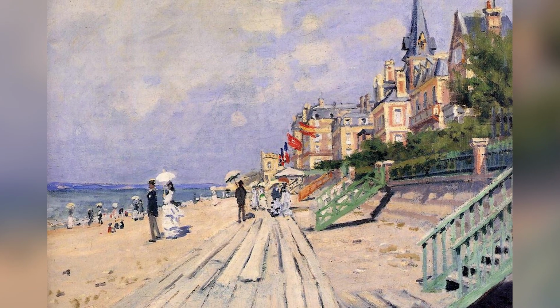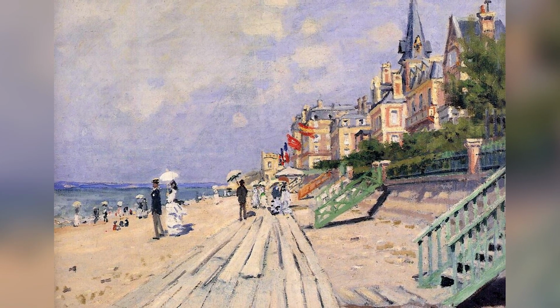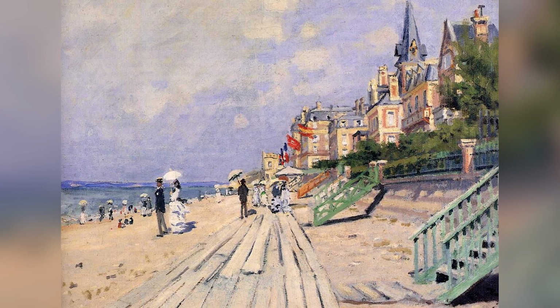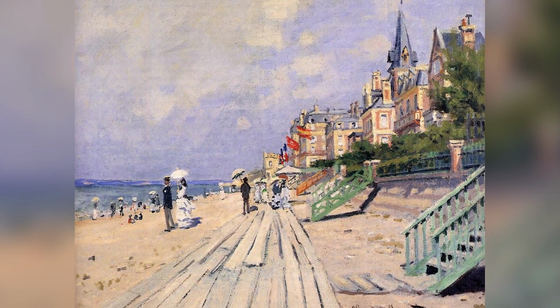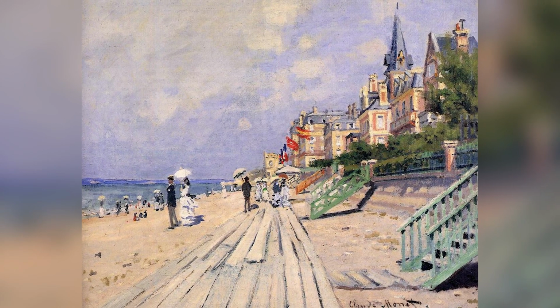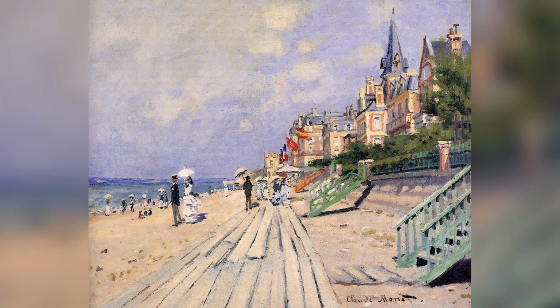Imagine you're walking along the boardwalk in this peaceful scene. If you could stand where the artist Claude Monet stood while he was painting this picture, you would have seen the water, sky, buildings, and people from the same perspective as him. This painting captures the details of the scene using something called one-point perspective.